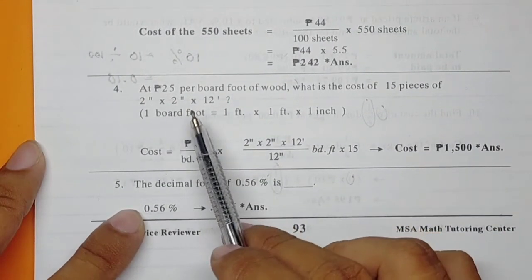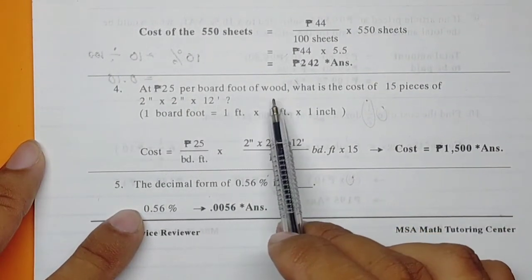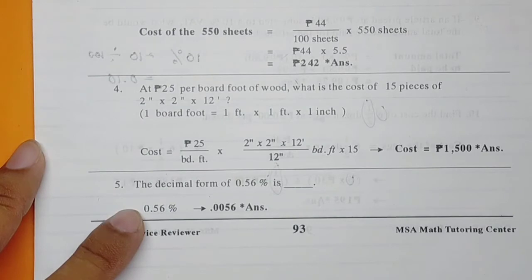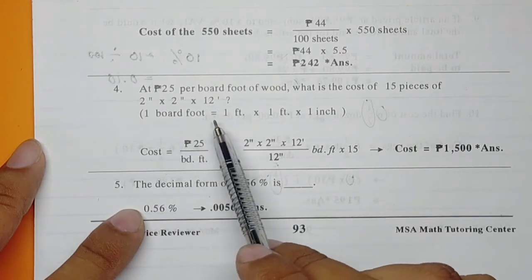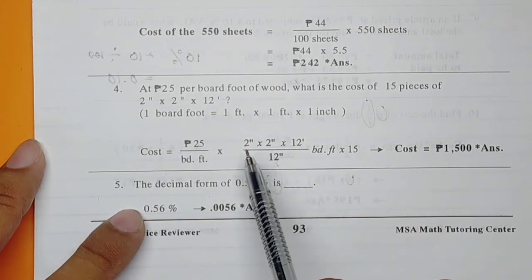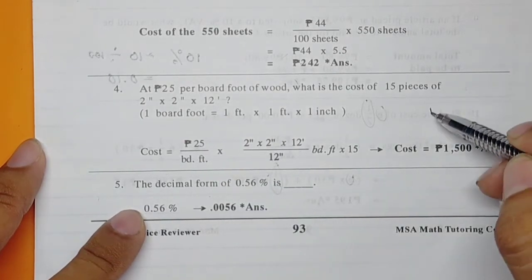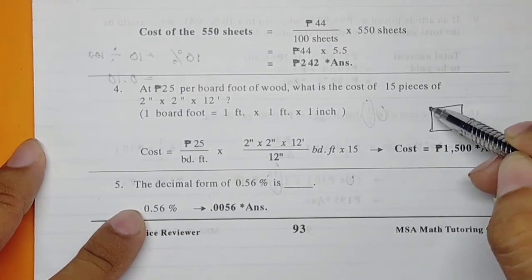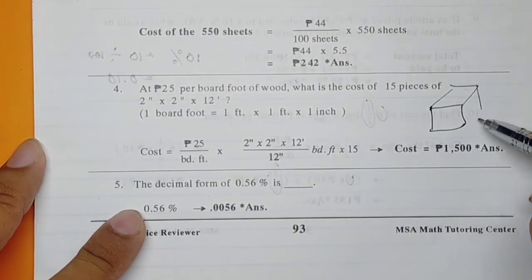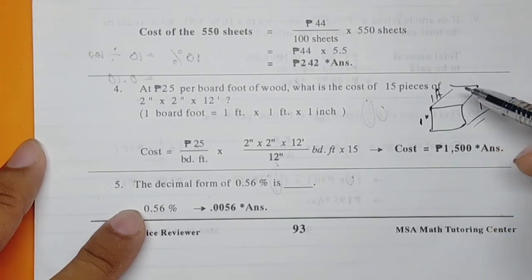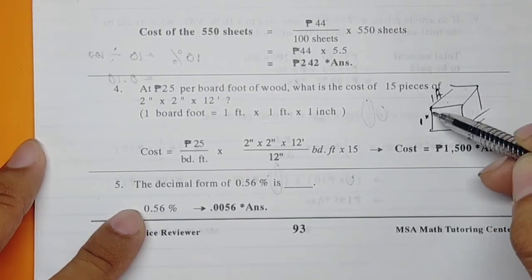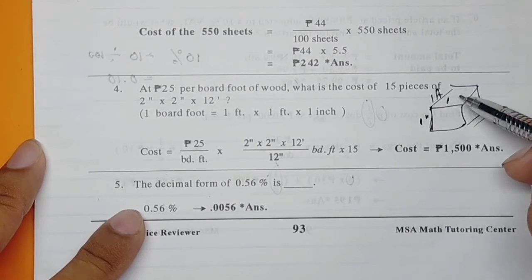So at 25 pesos per board foot of wood, what is the cost of 15 pieces of 2 inches by 2 inches by 12 foot? Okay, so 1 board foot is equal to 1 foot by 1 foot by 1 inch. Okay, so this is the board, the board foot. This is 1 inch, this is 1 foot, and this one is the 1 foot.